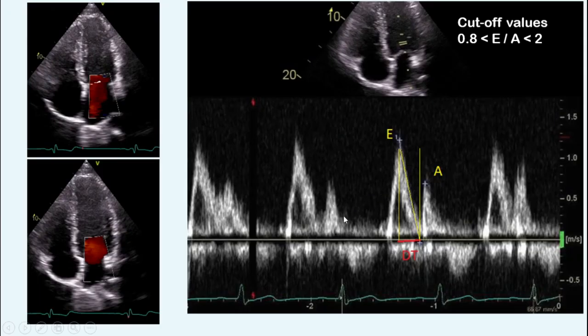For measuring the E and A wave, we have to find a good curve that has a clear border and doesn't have spikes and blurring parts. And if you notice, here we have different shapes of the Doppler of the mitral valve. Here the E and A are fused, and here they are separate, and so on.